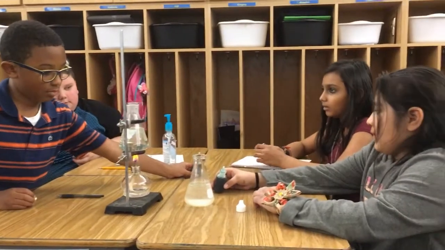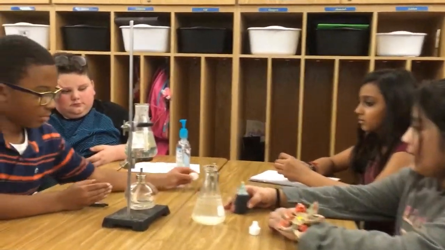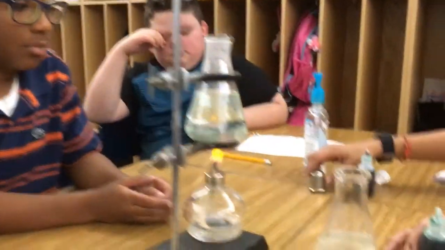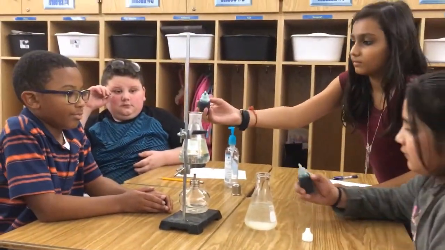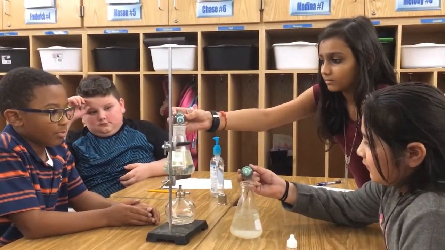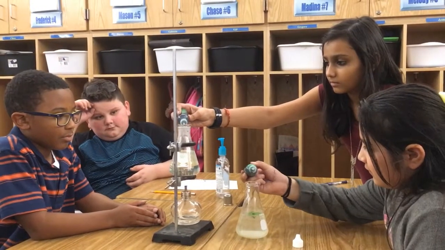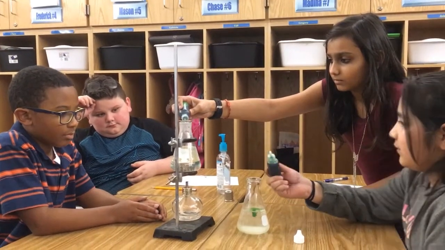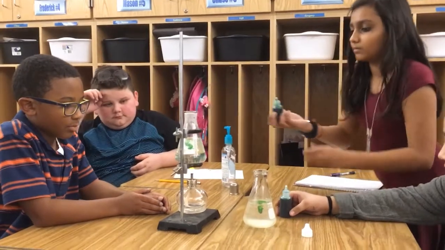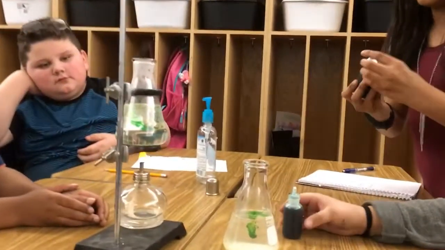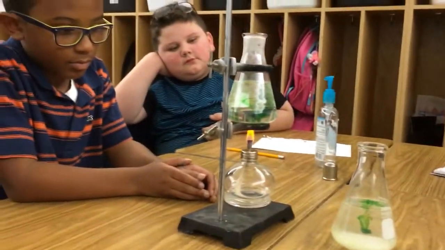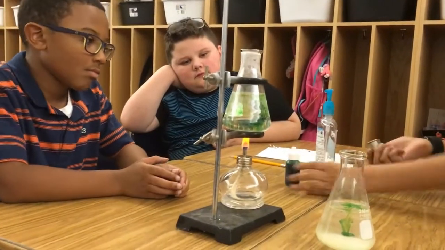And I'm here with table 5. They're going to test diffusion in a flask with boiling water versus a flask that's at room temperature. At the count of 3, add your food coloring. 1, 2, 3, go. There you go, get a drop in there, good. And let's see if that hot water increases the rate of diffusion.